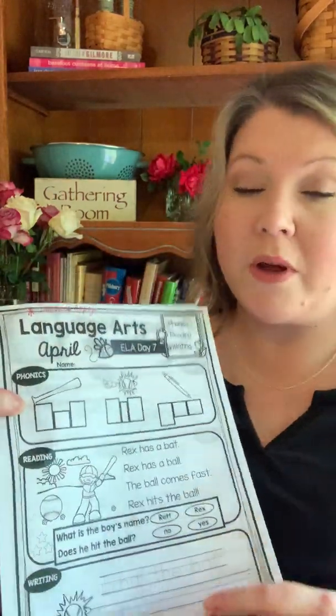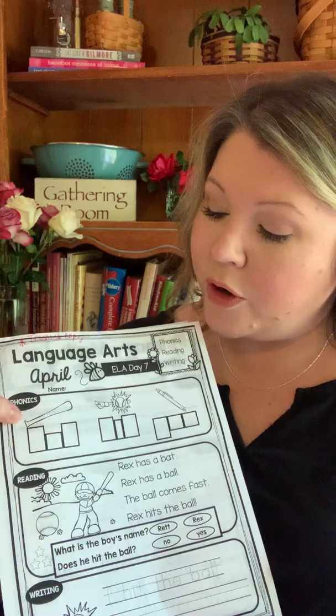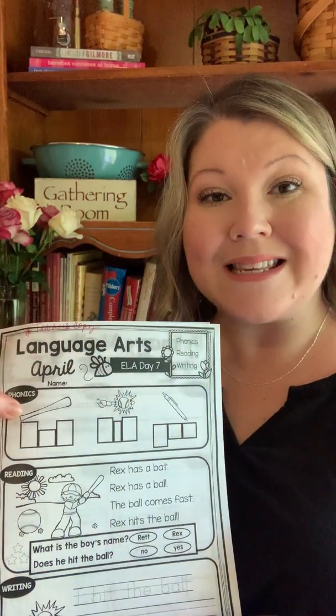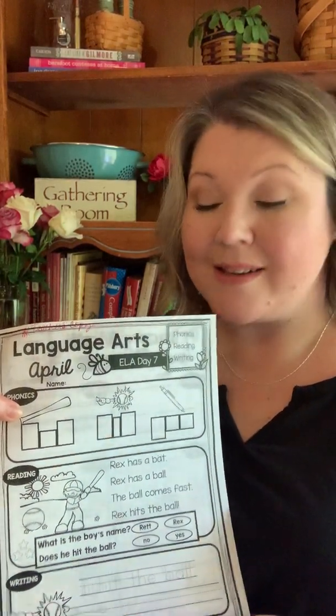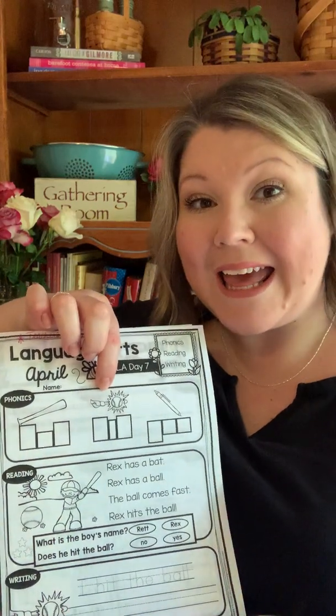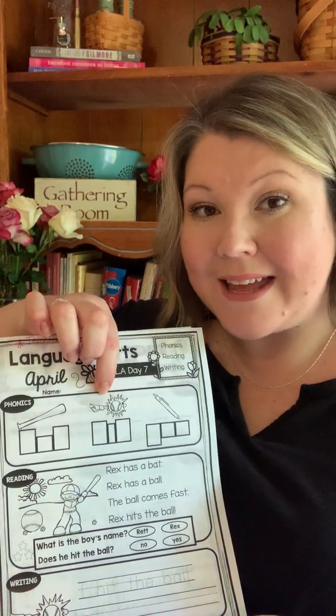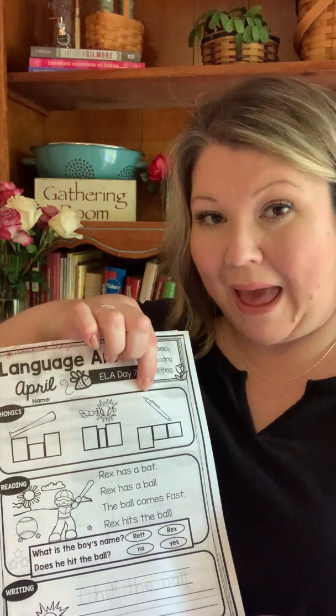If you look at the very top, we have our familiar things we've been beginning our mornings with. You're going to write the word bat, bat, hit, hit, and pen, pen.